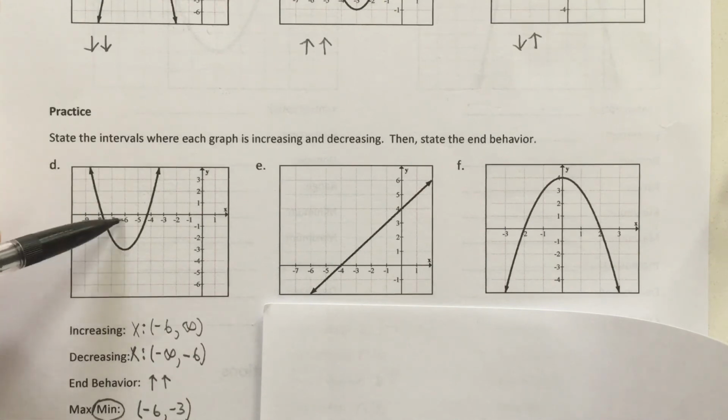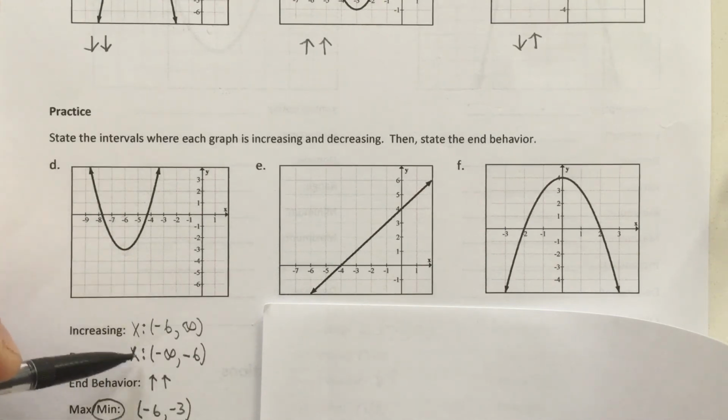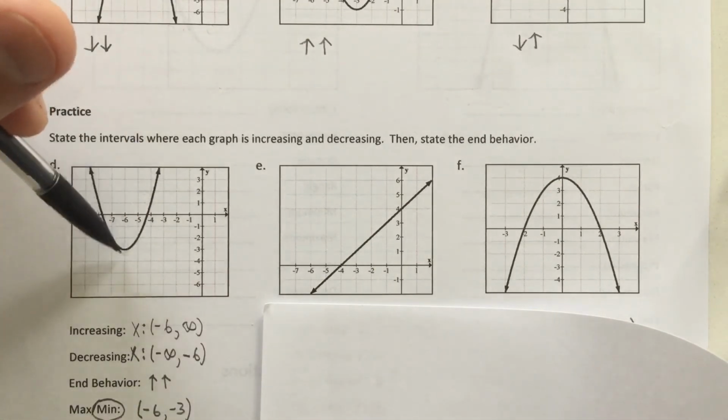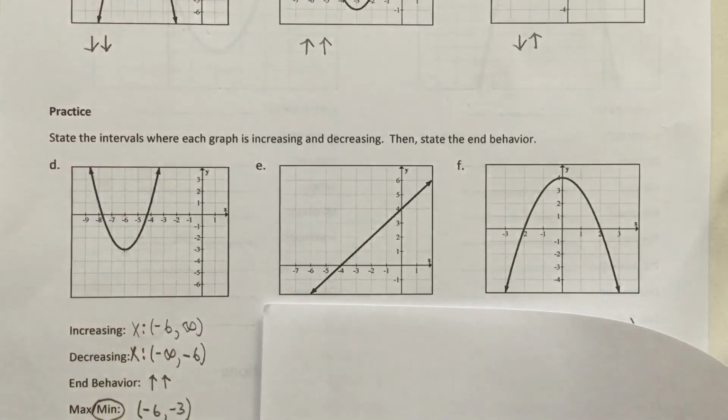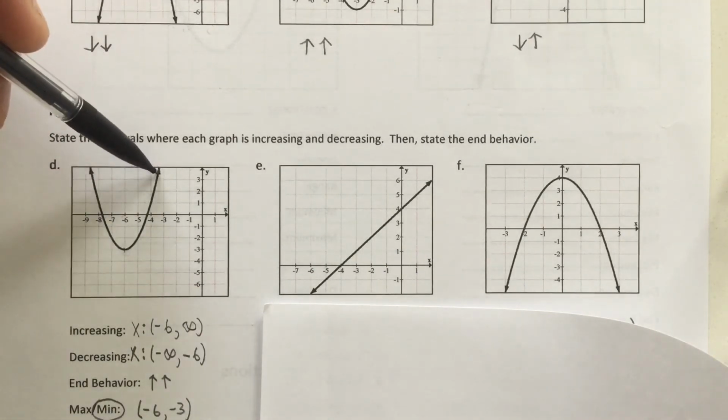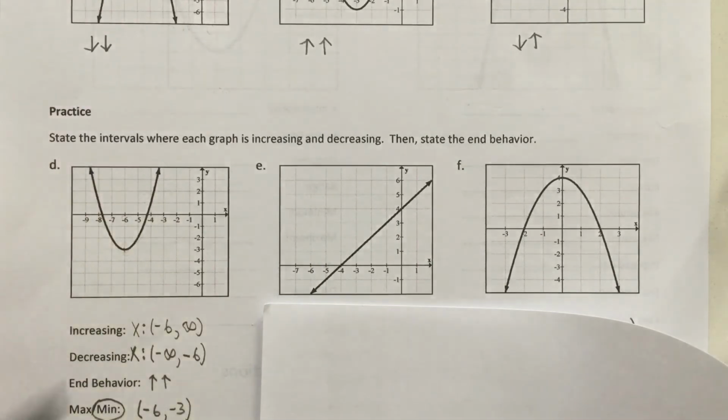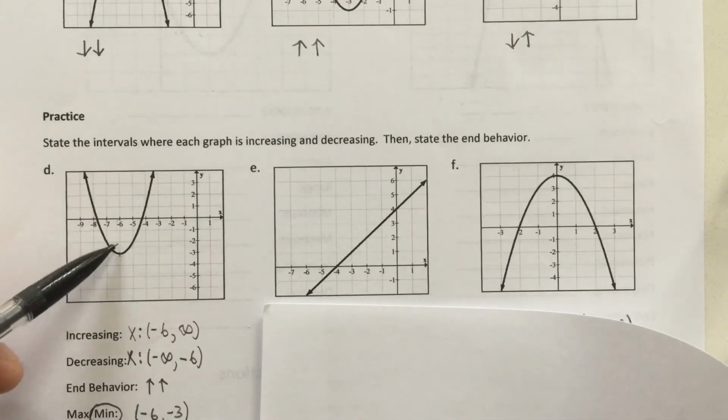It stops decreasing right there, which is the x value of -6. Again, I think it's very important to put that x in the front to note that you're using the x values here. And then after that, it starts to increase. So it begins increasing right after -6, so parenthesis -6, and increases forever, which would be the parenthesis. Our end behavior is up, up, and in this case, we do have a minimum at 6, -6, -3.